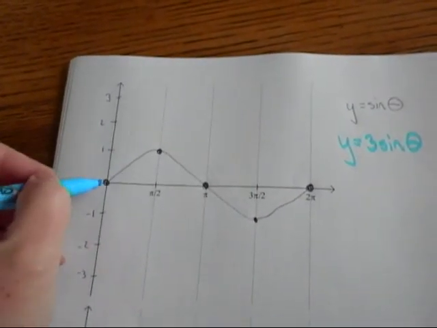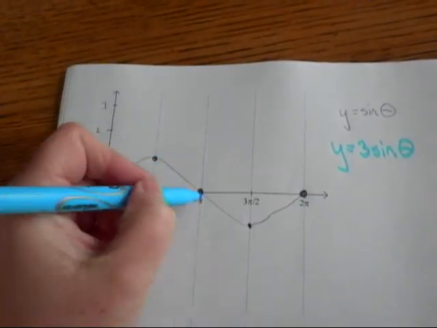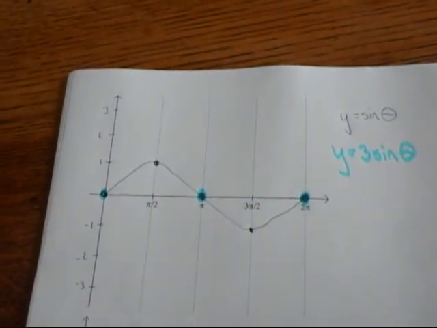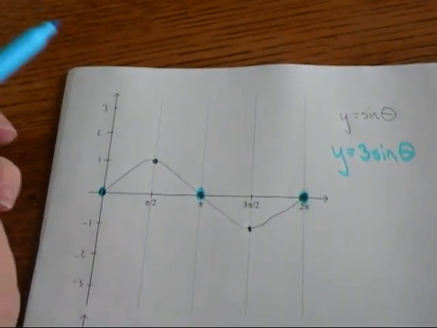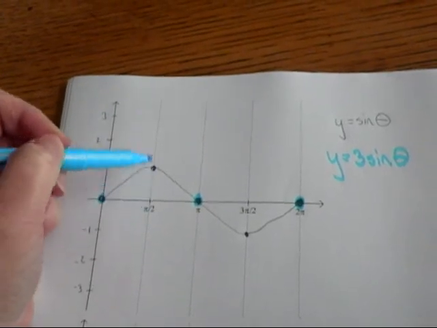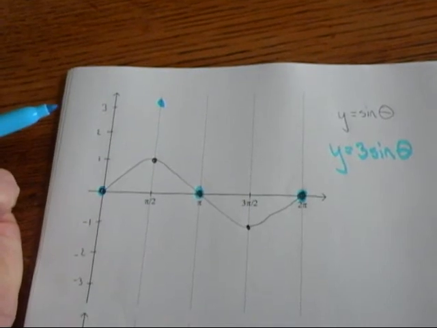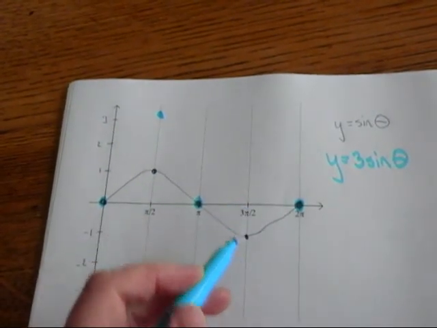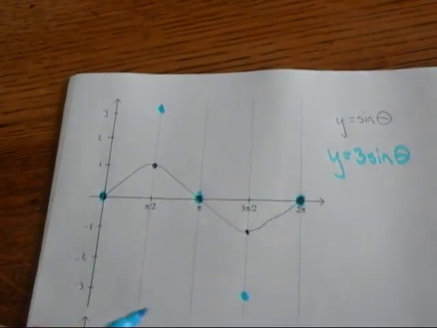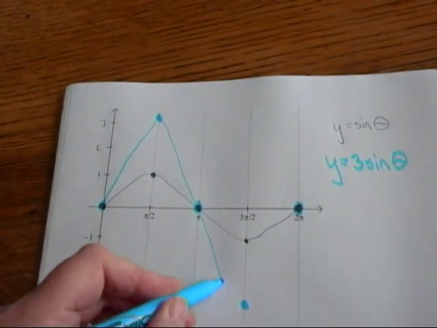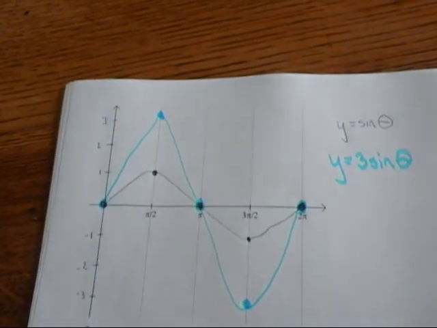In other words, my 0 values at 0 radians, pi radians, and 2 pi radians will remain the same, but my maximum at pi over 2 radians will now lie at 3. My minimum at 3 pi over 2 radians will now lie at negative 3, and when I draw this child function, it'll look something like that.